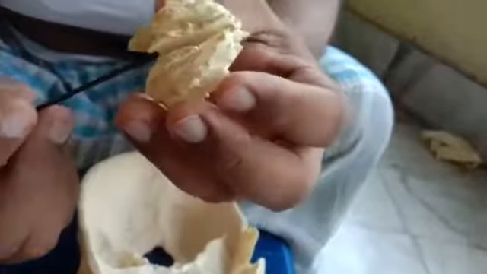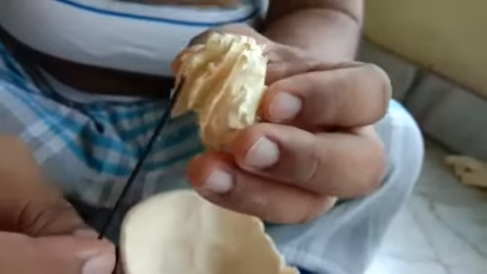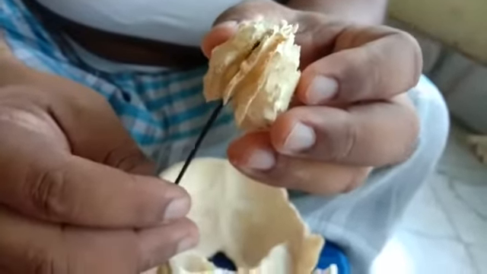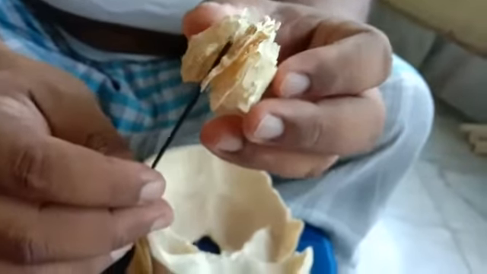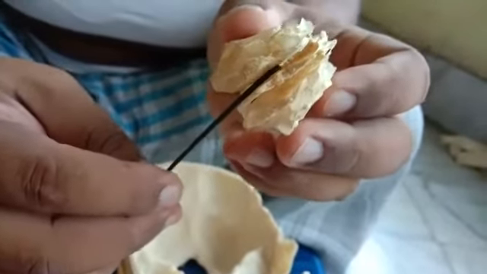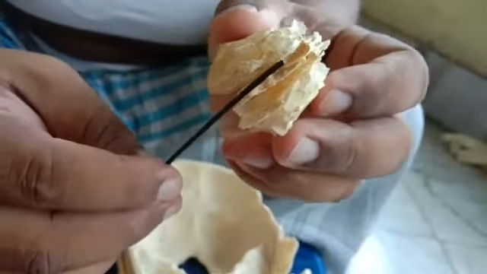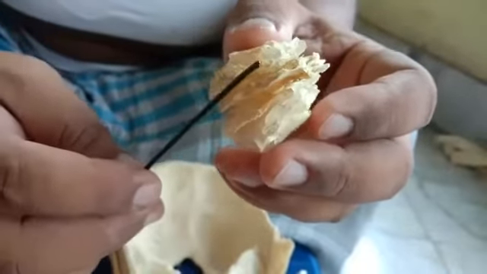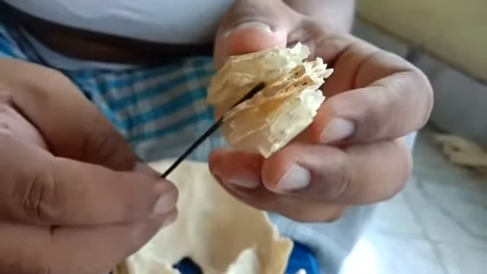Now, the lower surface of the cribriform plate. You see, in the lower surface, in the median plane, there is a thin, flat, quadrilateral perpendicular plate of the ethmoid bone. This plate forms the upper or anterior part of the nasal septum.